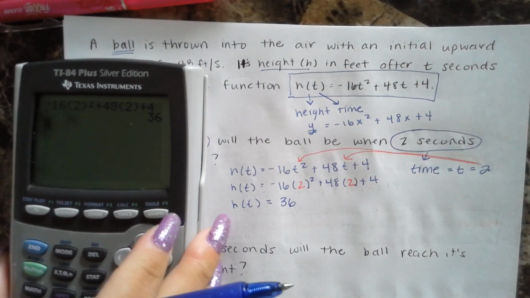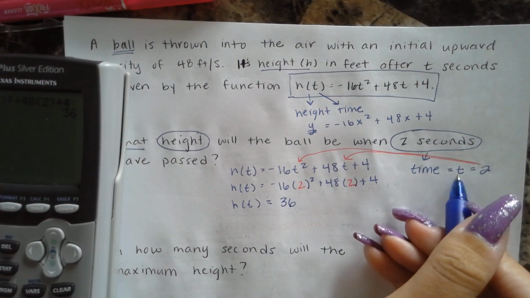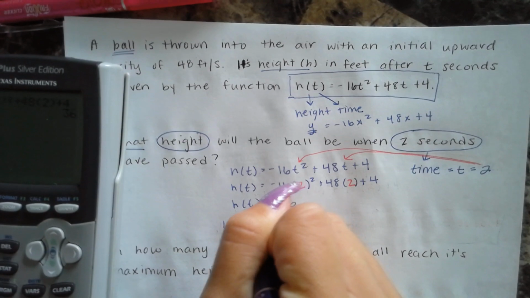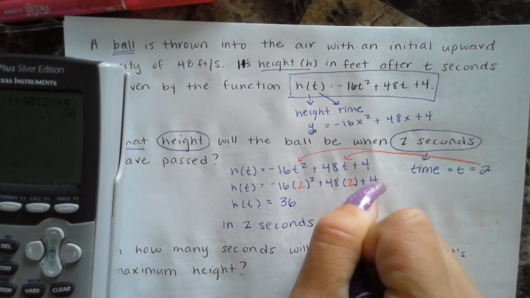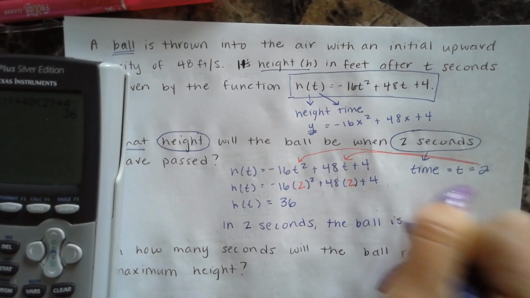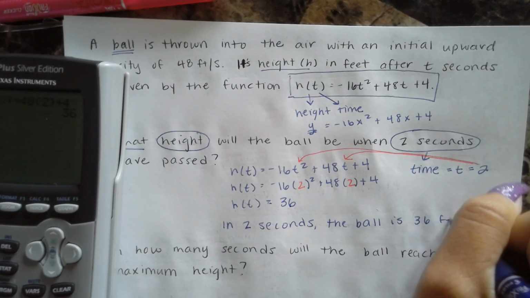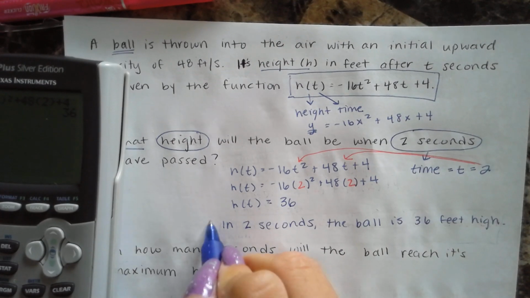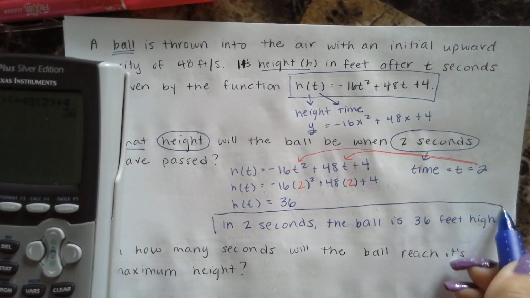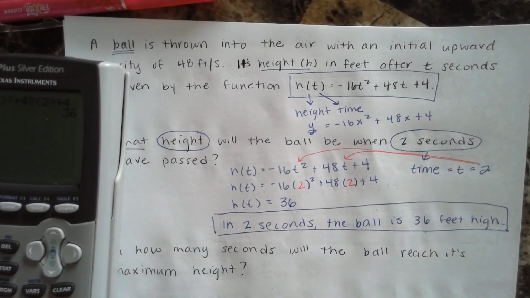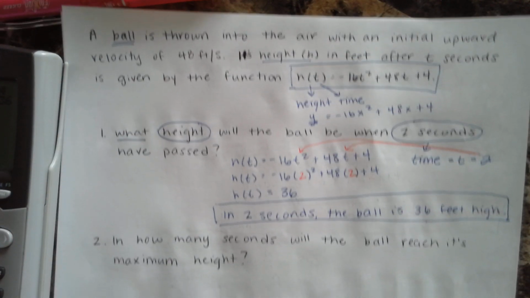Okay, so let's write that as a complete sentence. We know time is seconds. So in 2 seconds, the ball, because we're keeping it in context, we're talking about the ball, is 36 feet high. Period. And that would be your answer. So that's how high the ball is, 36 feet, after 2 seconds. All you're doing is just plugging it in.